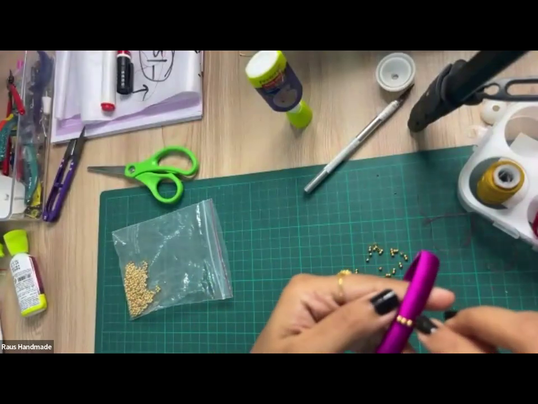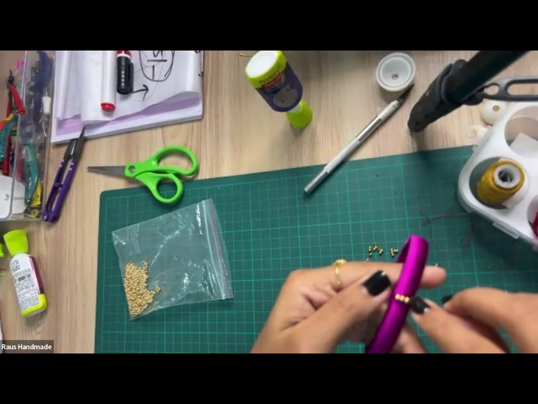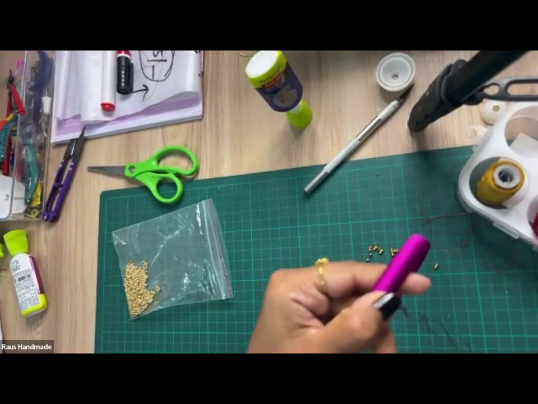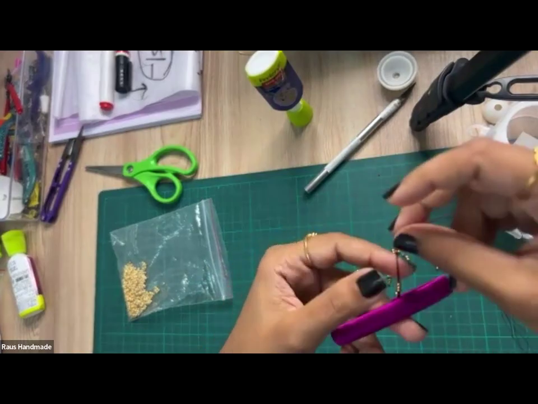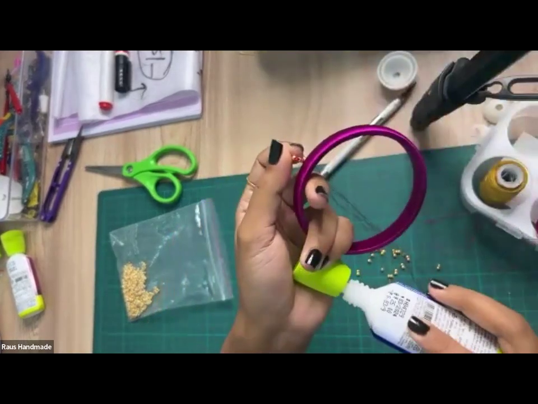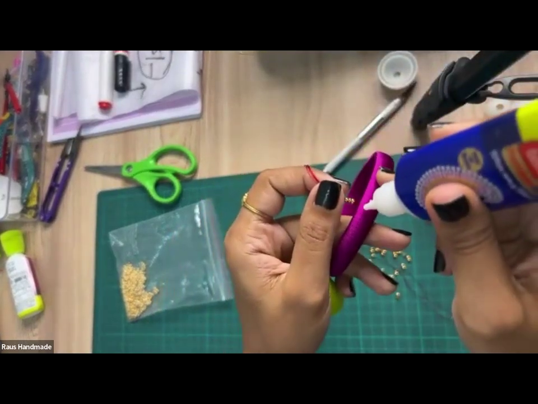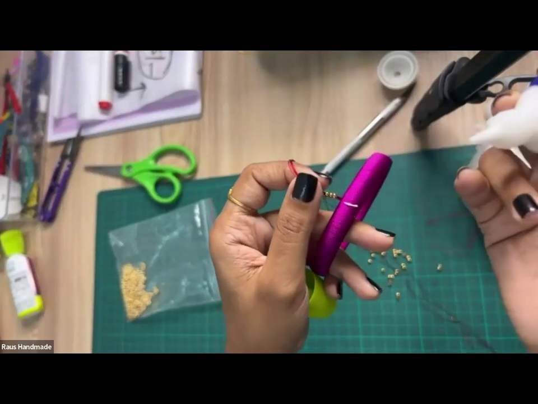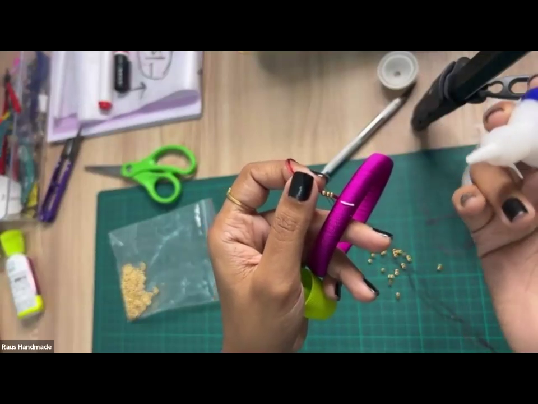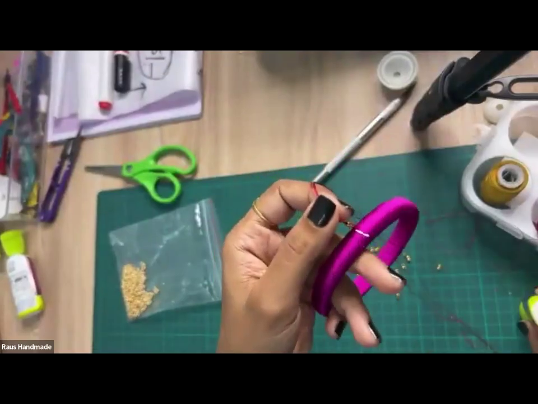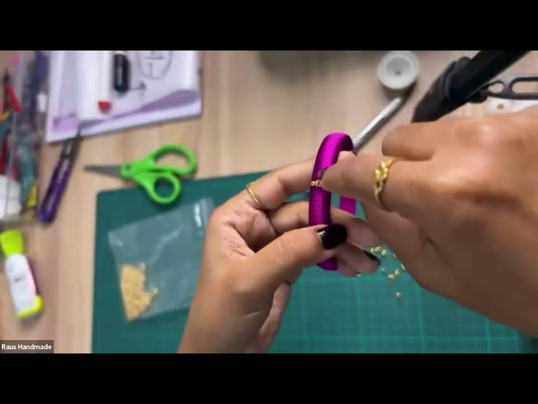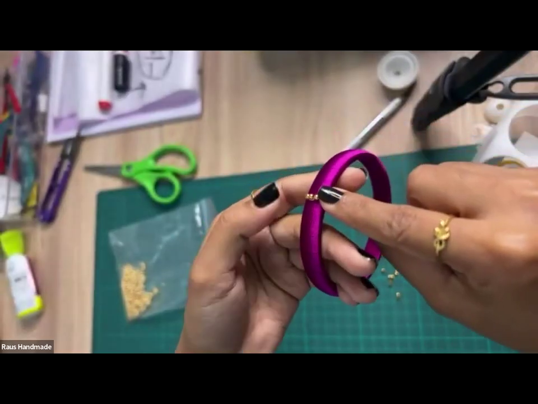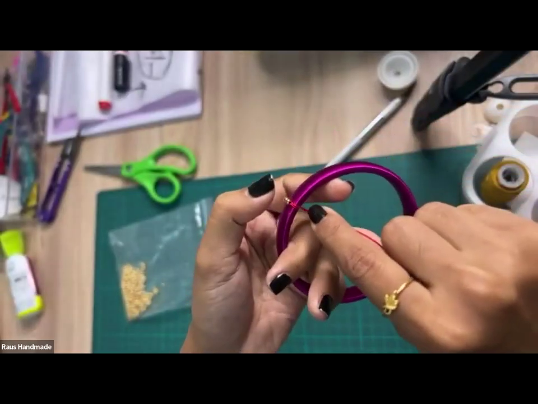You have 3. Yes, you can use 3 mm bead. Okay. So இந்த மாதிரி வைக்கிறீங்க. வைக்கும்போது what you can do is you can apply a small amount of glue, not much, a small amount of glue. Okay. And then you can place your beads. Okay. And then what are you going to do?